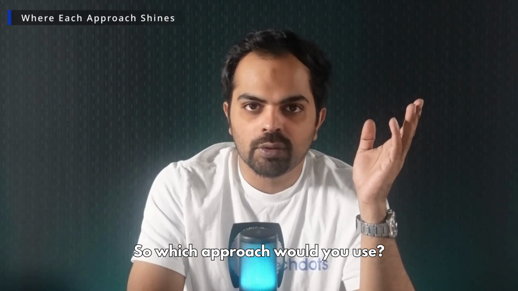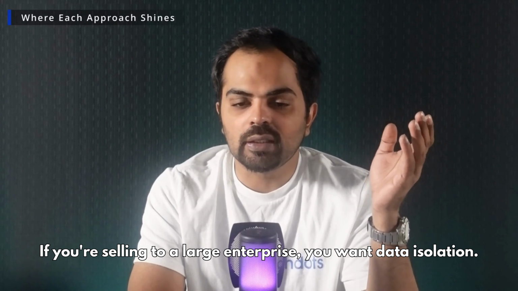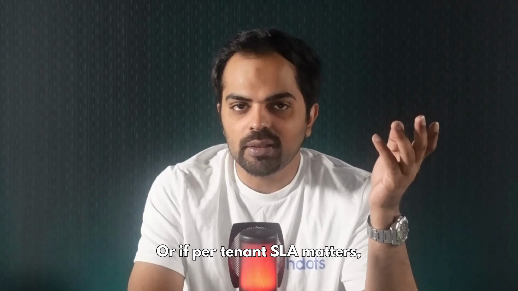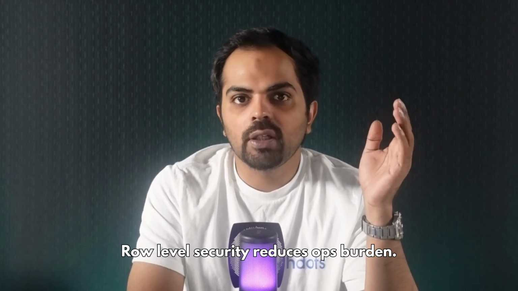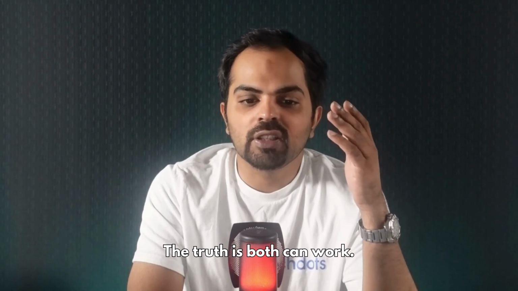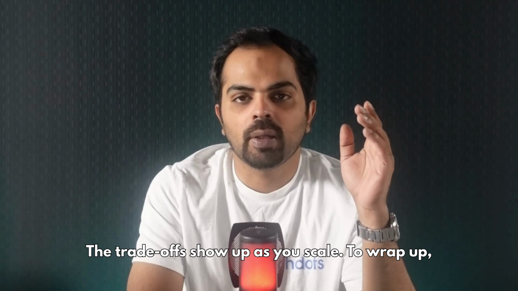So which approach should you use? If you're selling to a large enterprise, you want data isolation. Or if per-tenant SLA matters, schema-per-tenant gives you leverage. If you're optimizing for fast iteration with a lot of small tenants, row-level security reduces ops burden. The truth is both can work; the trade-offs show up as you scale.